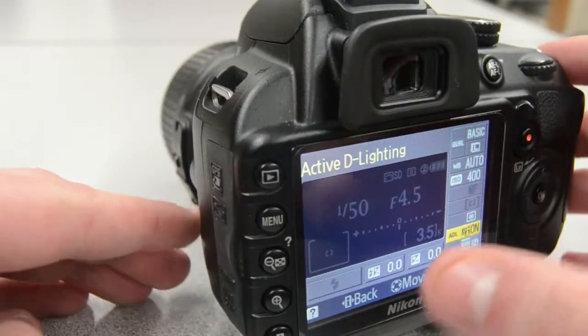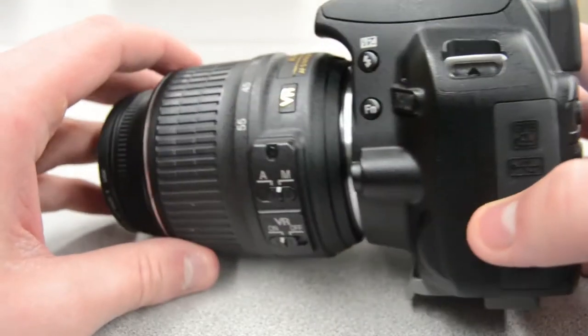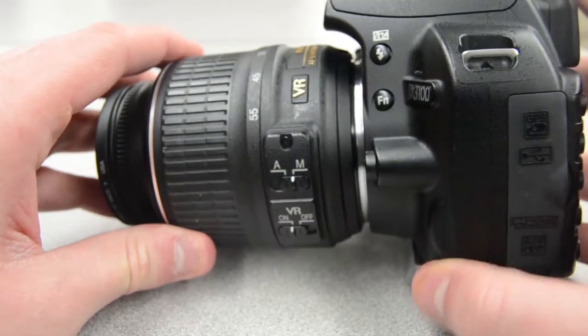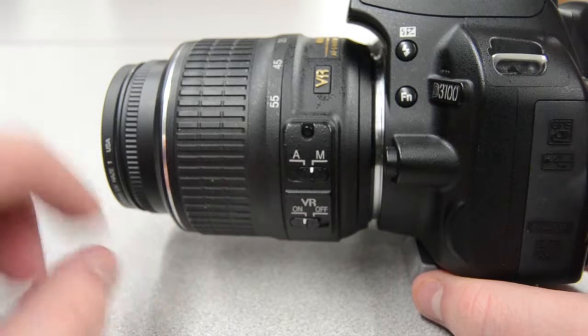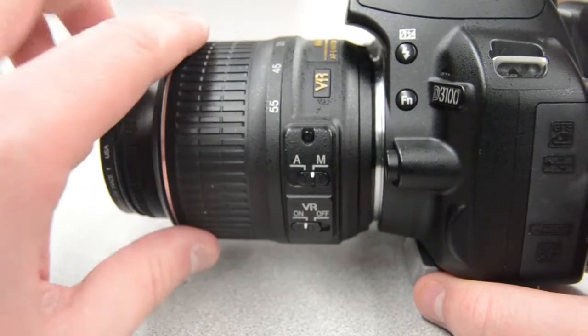Before you go on to the next thing, I forgot to mention to always have the switch from the A to M here, because it is also the manual setting.